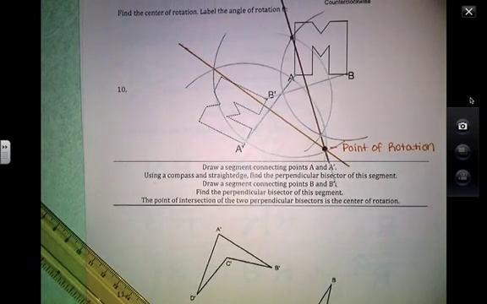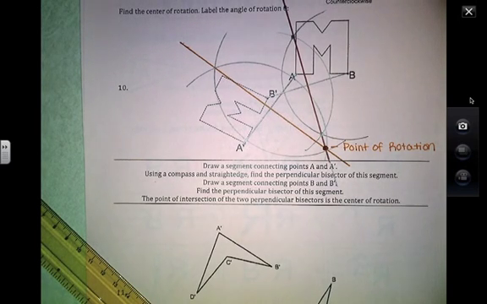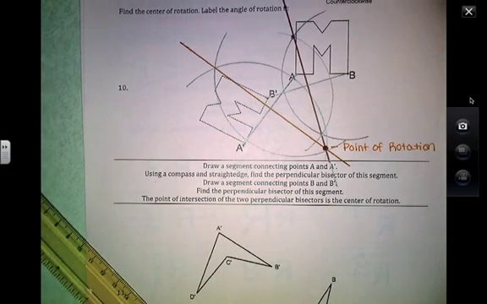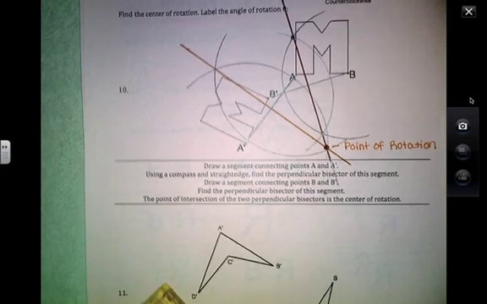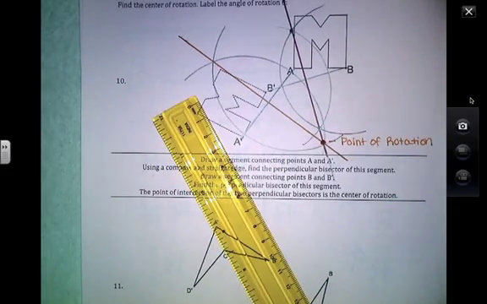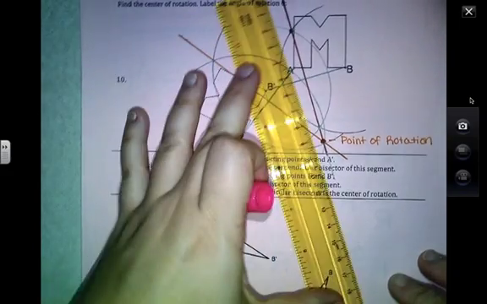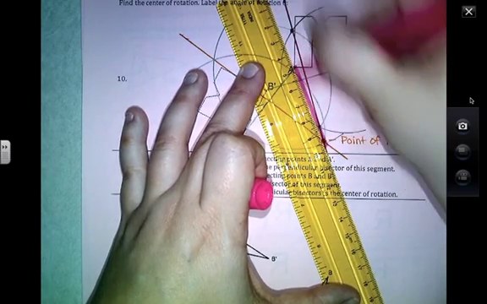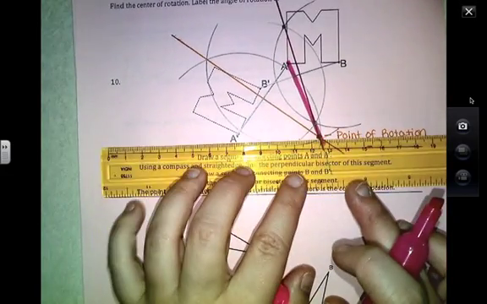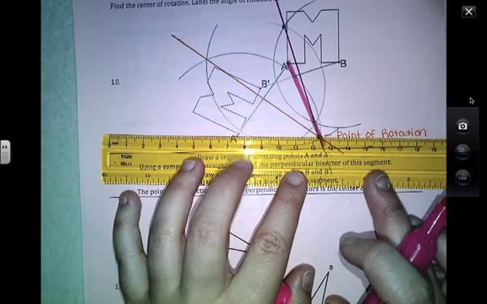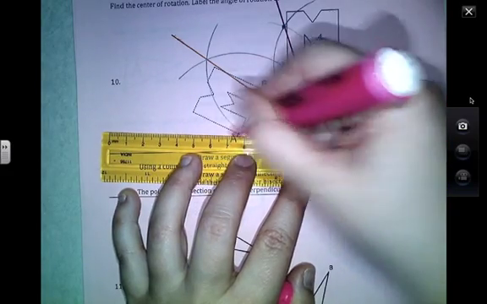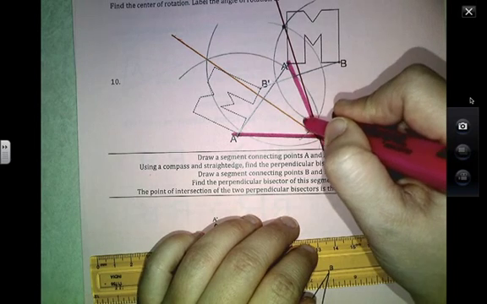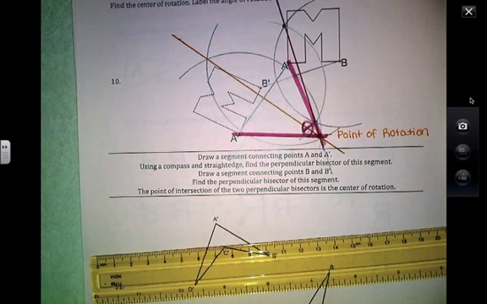Okay? Now, if we want to label the angle of rotation, we have to draw in those vectors that I was just talking about. So to label the angle of rotation, you're going to connect a point to the point of rotation and its image to the point of rotation, and those are not connected right now. I'm going to actually do this with a highlighter so you can see it very easily. So you're going to connect A to the point of rotation. This is going to end up a little bit thicker than it should be, but there's that. And then you're going to connect A prime to the point of rotation. And that is your theta, your angle of rotation.